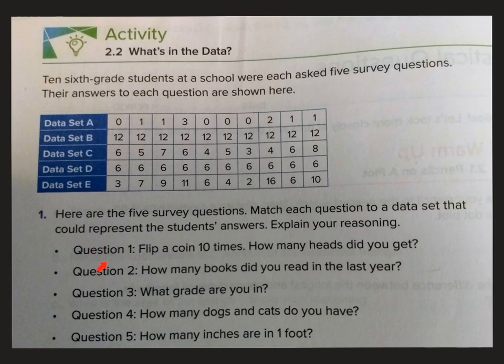All right, so let's look at question 1. Flip a coin 10 times. How many heads did you get? All right, well, if I'm thinking about that, when I flip a coin, I can get heads or tails. Usually, I want to get about 50% heads, 50% tails. So 5 heads and 5 tails. But that doesn't always happen. I've got some variability. So I'm looking for a data set up here where most of the numbers are close to 5, are around 5, but there's some differences.